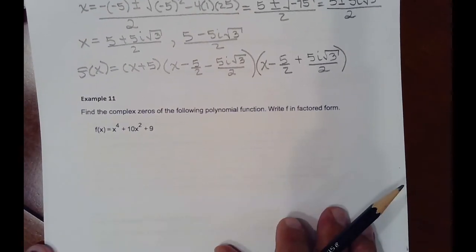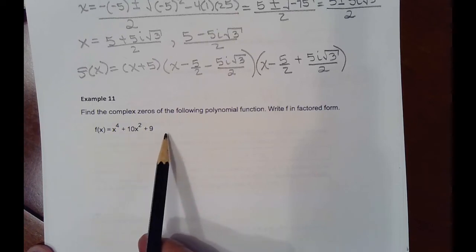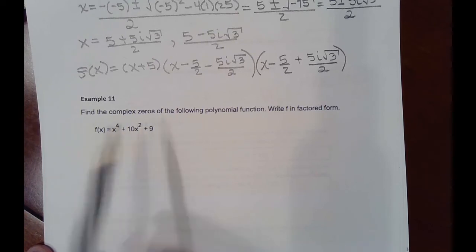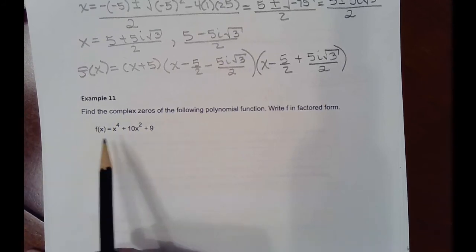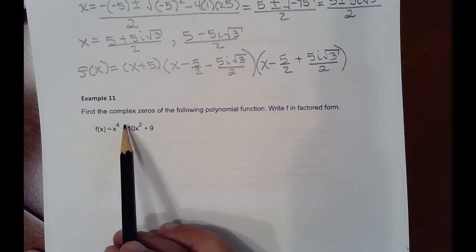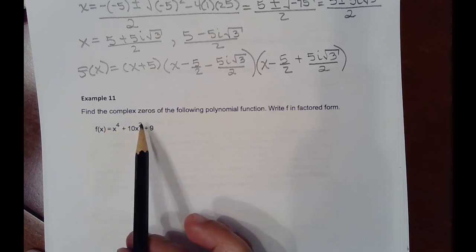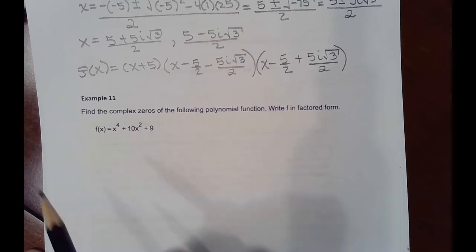Okay, this we could actually factor. This is the same thing as having x squared plus 10x plus 9. It's just that these are doubled. And this was also a problem in one of the appendices. We consider this a trinomial of quadratic form. As long as this power is double this one, you can factor this just as if it was x squared plus 10x plus 9.